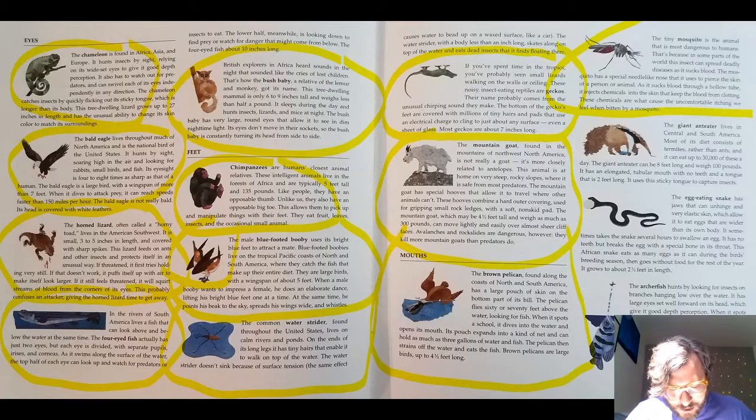As it sucks blood through a hollow tube, it injects chemicals into the skin that keep the blood from clotting. These chemicals are what cause the uncomfortable itching we feel when we're bitten by a mosquito.